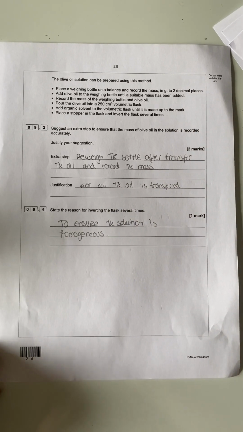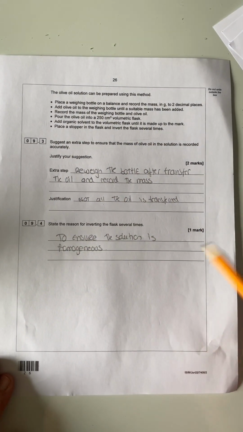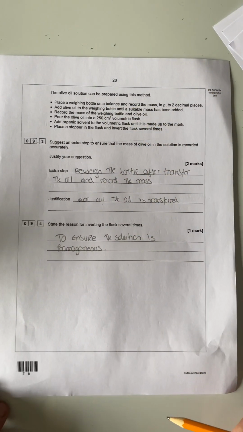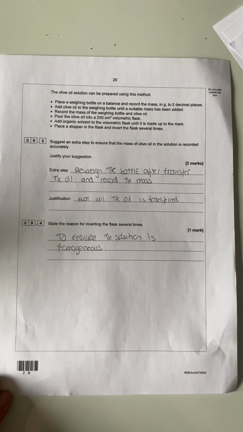So you should know this technique. You learn it when you do your practical. You should be able to spot what's missing before you can answer this question. So you need to prepare yourself for that.